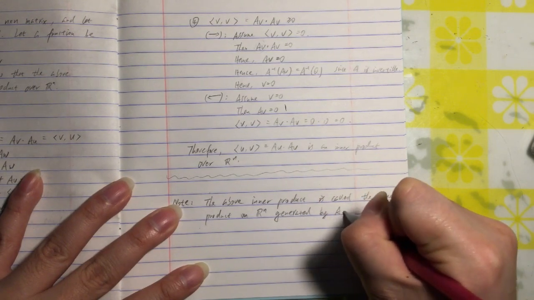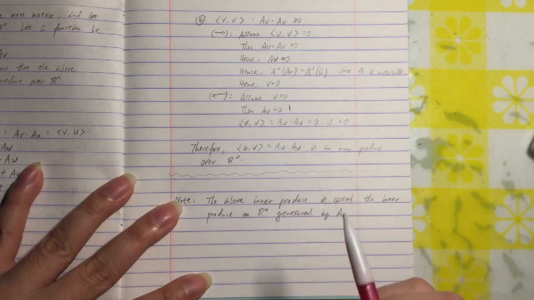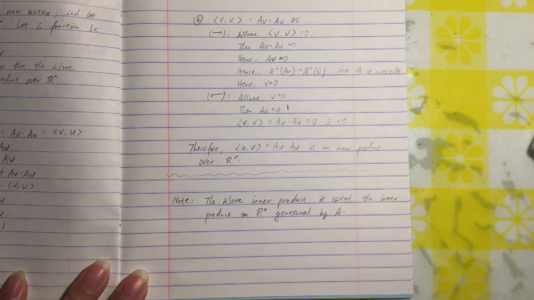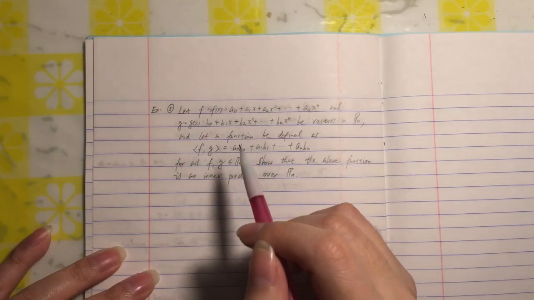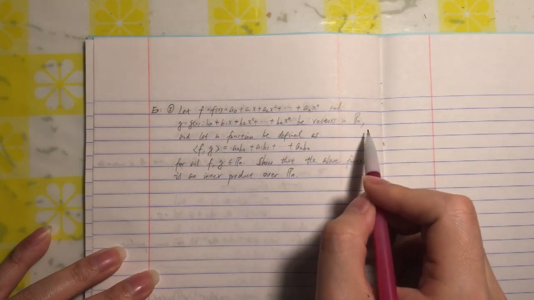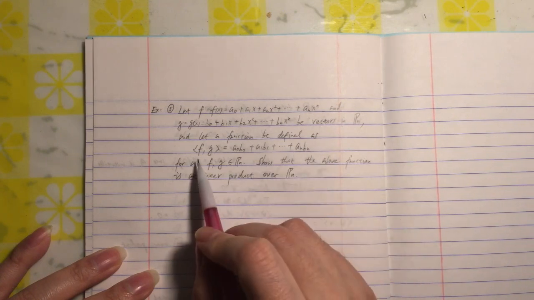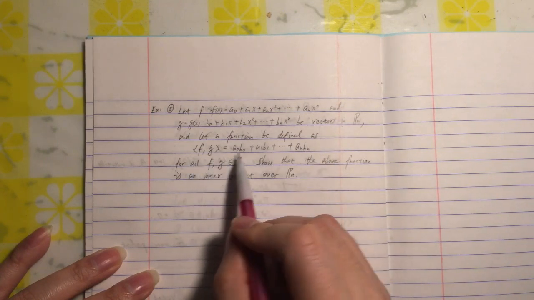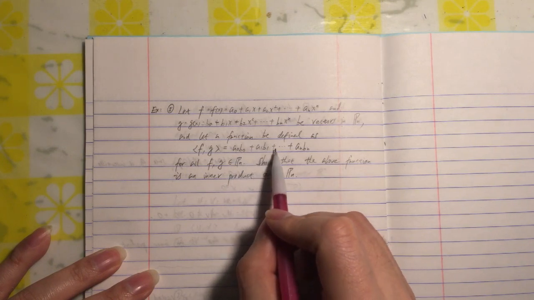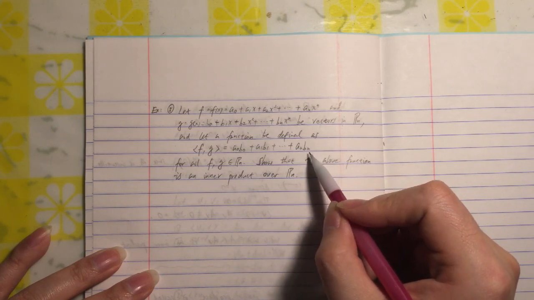by matrix A. This inner product is called the inner product of Rn generated by matrix A. Next example: let f and g be vectors in Pn, and let a function be defined as follows.